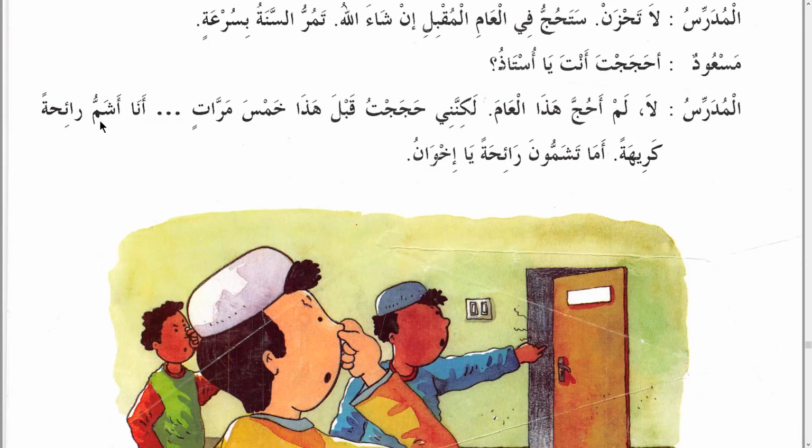Ana ashammu. Shamma yashummu. Shamma, hajja yahujju. Shamma yashammu. Oh, this is shamma yashammu, I think. Yes, this is bab sami'a. This is shamima yashammu. Yes. This is bab sami'a, shamima, it became shamma. So this is the second bab in this. But generally speaking, there will mostly be only one. But this is the second bab. That is why shin has a fatha. Shamma yashammu. The shamma was actually shamima.